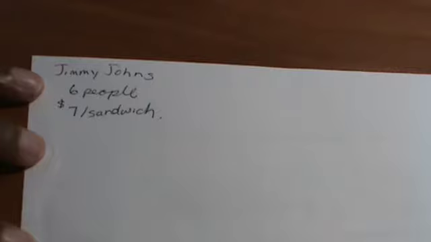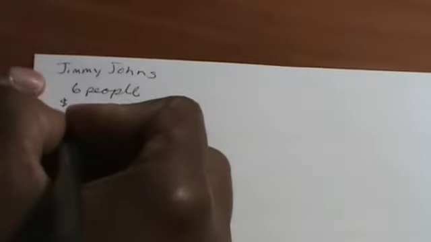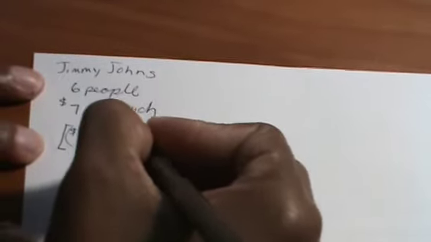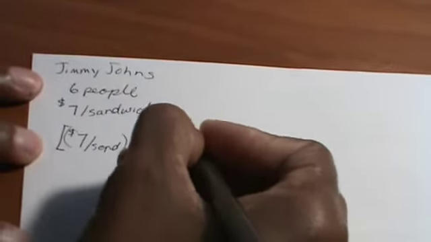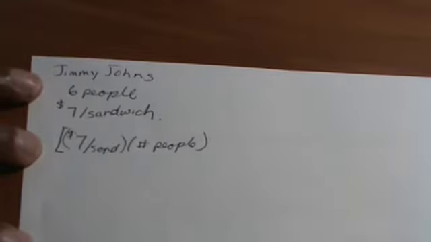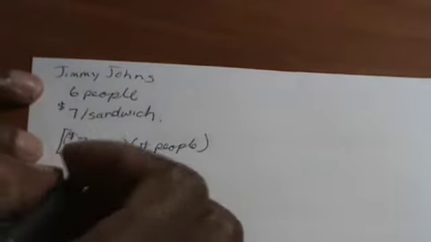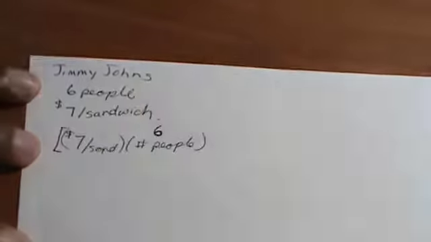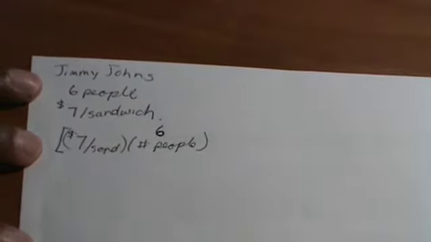So I called Jimmy John's. They said, Jimmy John's, sub so fast you'll freak. I said, yes, can we have 6 sandwiches? And they said, sure. So when they came, I did the calculation, and so for the $7 per sandwich, I multiplied that by the number of people, which is the same as the number of sandwiches, assuming that we got 1 sandwich each, right? And this was 6. Let me be specific. There were 6 people. And then I slammed the door. I gave them $42 and I slammed the door.